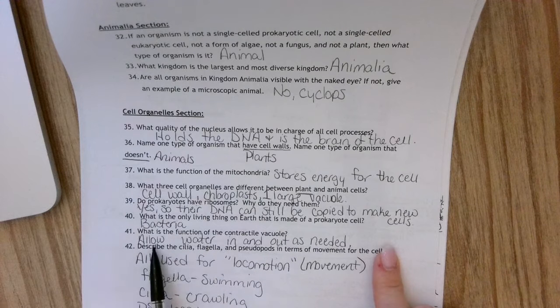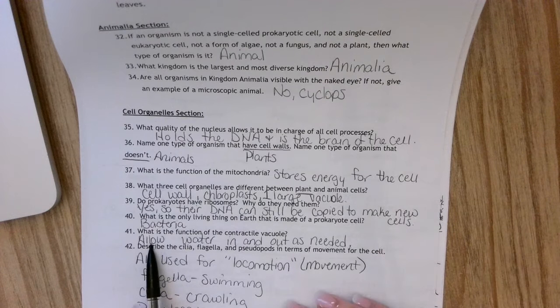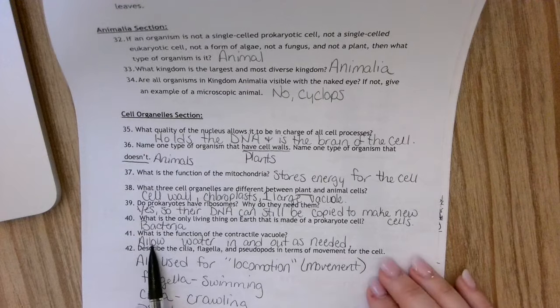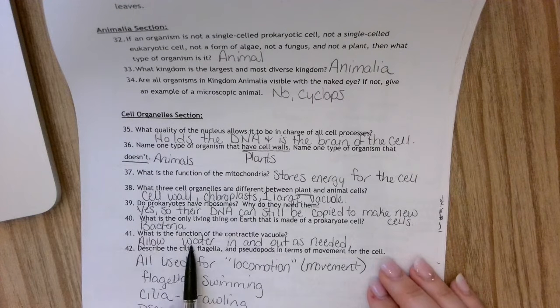41, what is the function of the contractile vacuole? So if you remember, the contractile vacuole can be in some of the protists. They can also be in algae or fungi even. And it allows the water that is needed to go in and out. So however much water that organism needs, the contractile vacuole can kind of control that water intake and output.